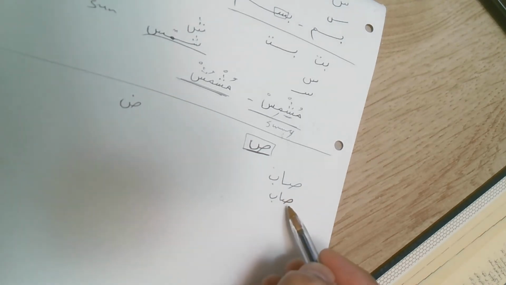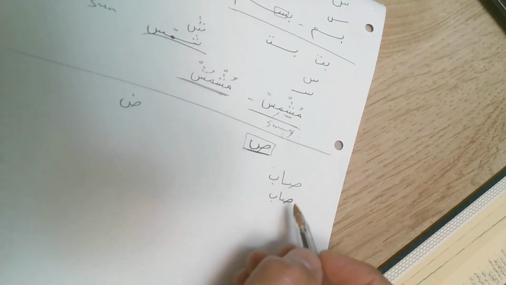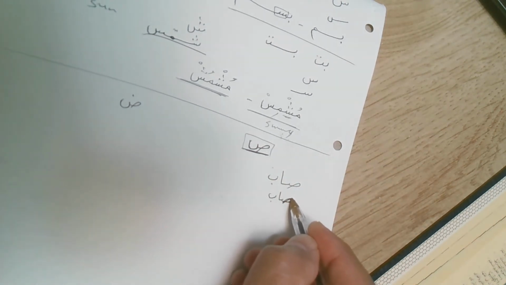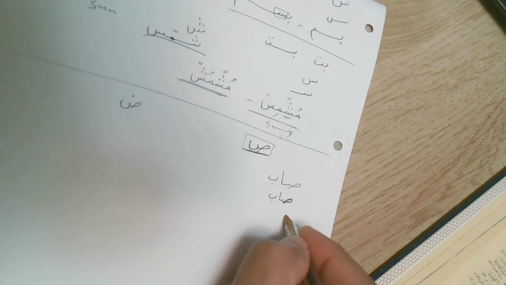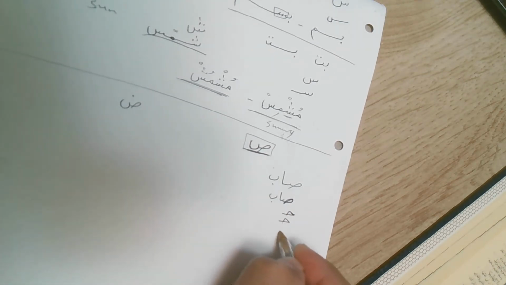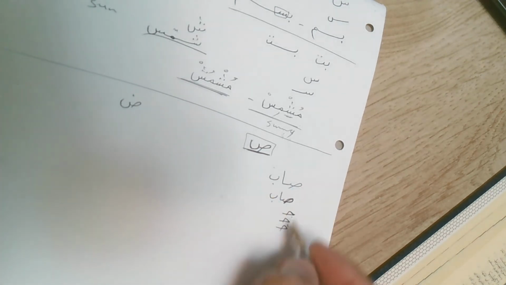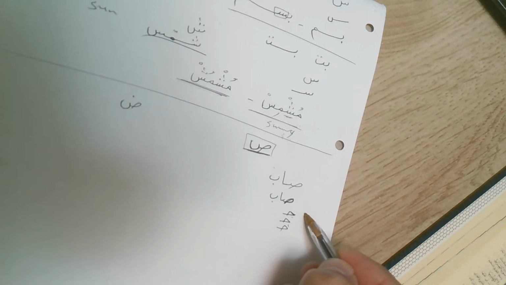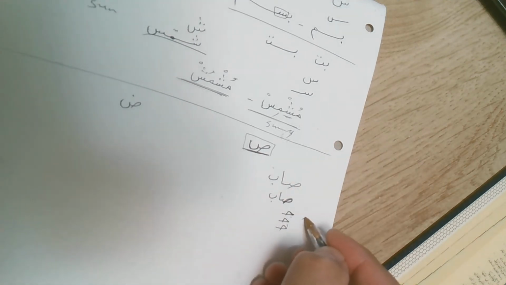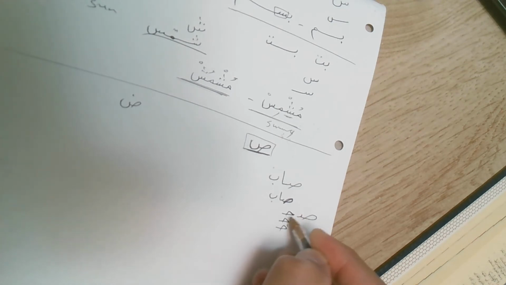So it's different from Ha, Jim, Ha, Kha by the way that we bend it, because Ha has to be like that. So there is a sharp corner here for Ha, Jim, Ha, Kha. Sad has first the bend like that, second, it has the lip.